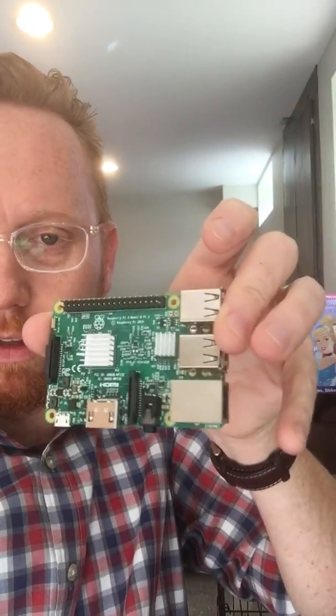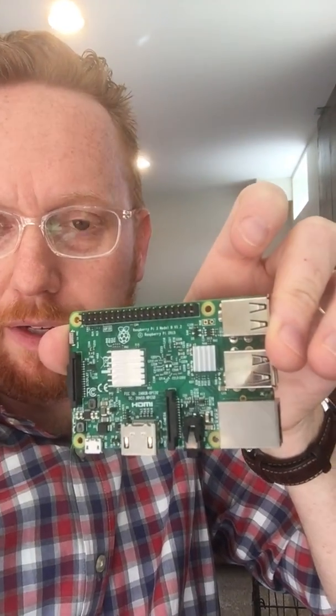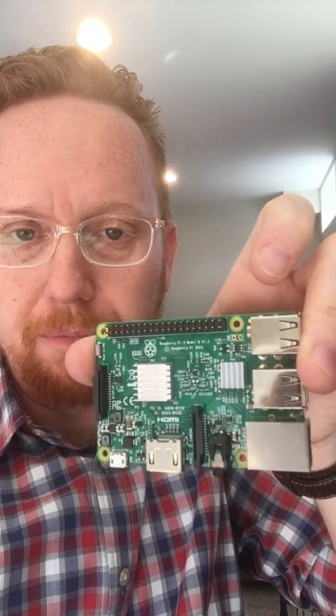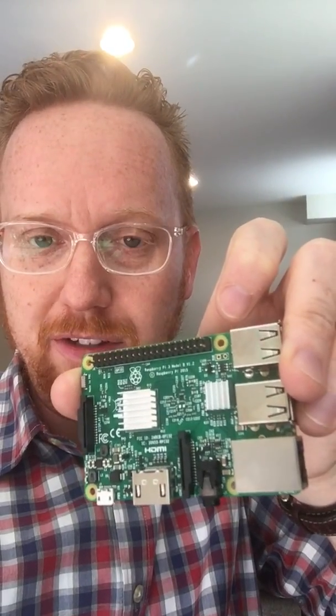Here's a slightly bigger version of it. This is a Raspberry Pi 3. So the first one would run about $5. This one runs $30. So very, very inexpensive. Again, they're both full computers, no fans, no nothing to mess with.